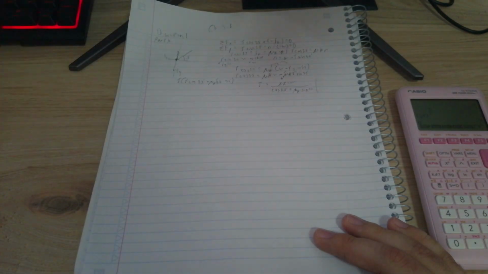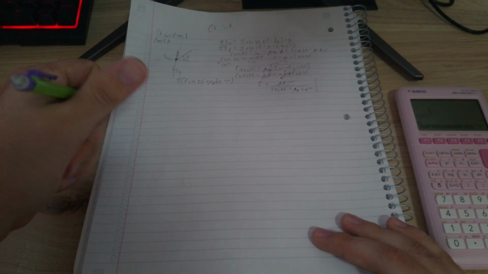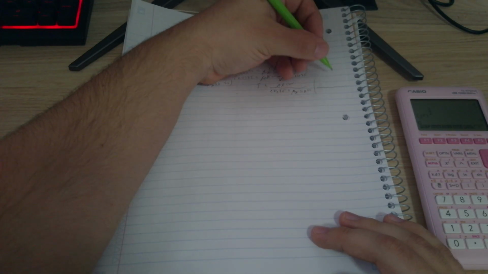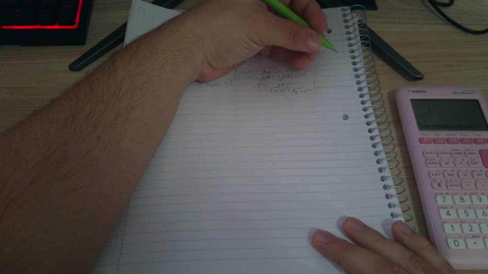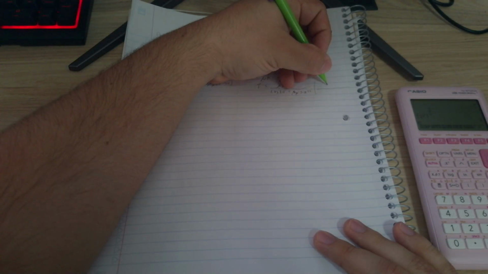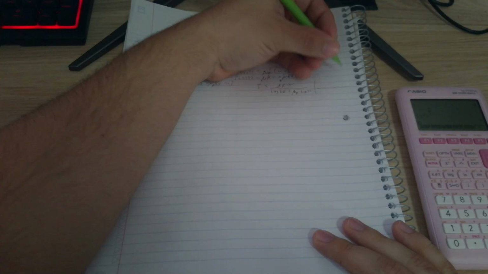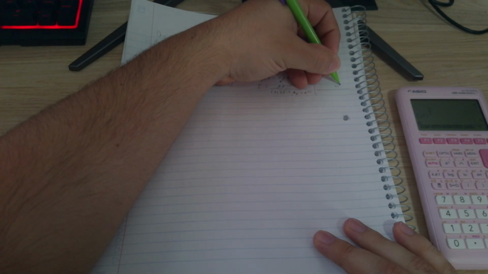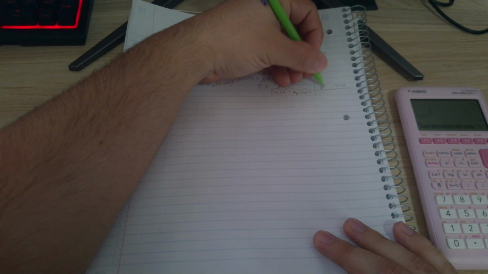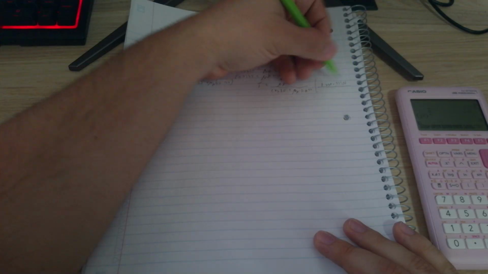So now we're going to take the values that were given to us. We know our weight is 325 newtons, multiplied by our coefficient, which is 0.250.